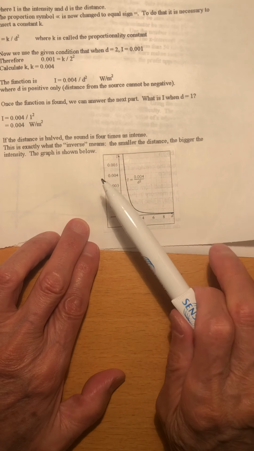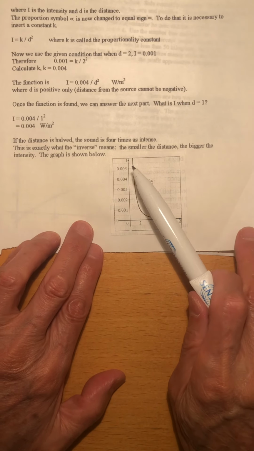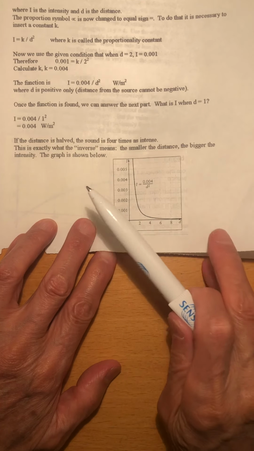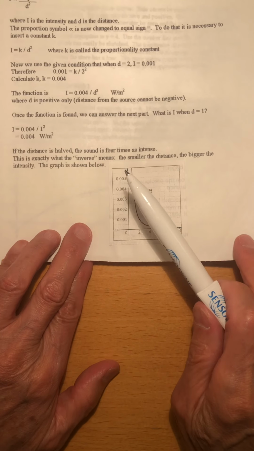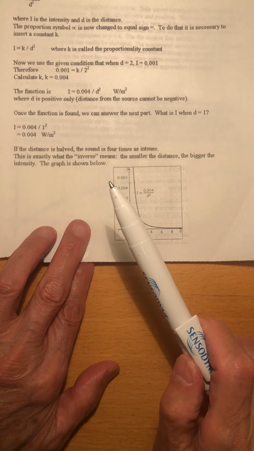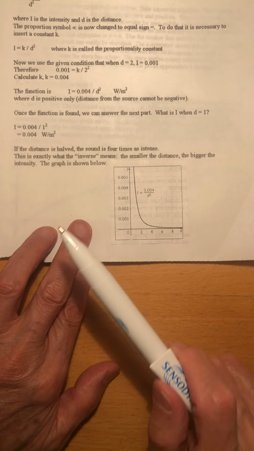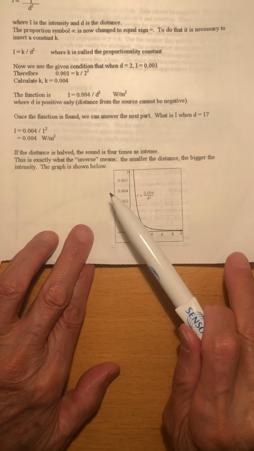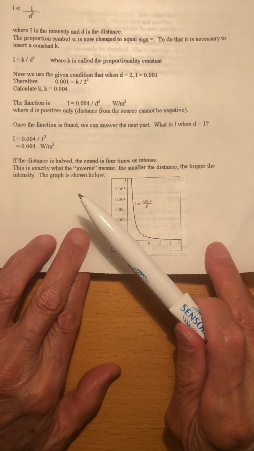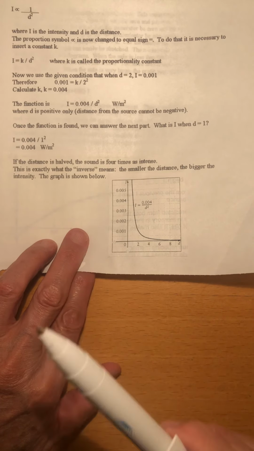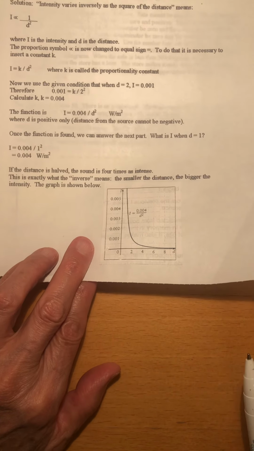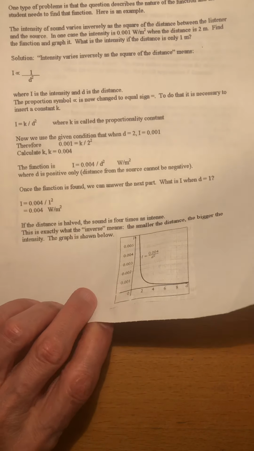Now this is an example where the function is not given, but the question describes the relation between the two variables, the intensity and the distance. And from the description, we need to find the function. So the next type of the problem is that the function is given to you. Instead of asking you to find it, the function is given to you. Let's look at the second example.